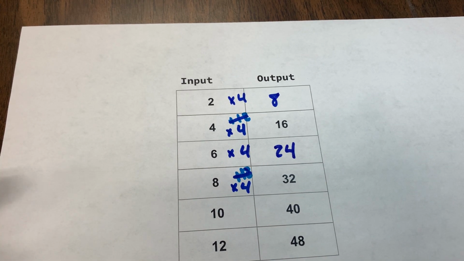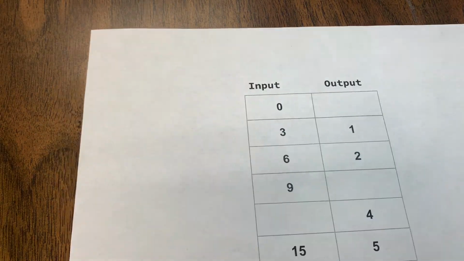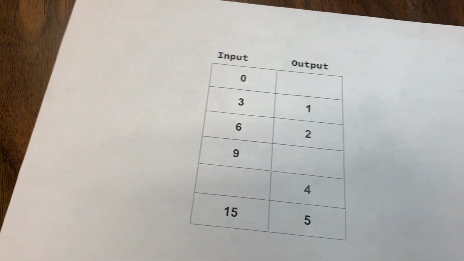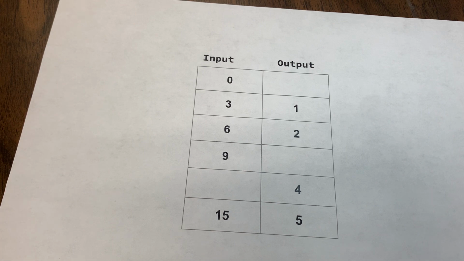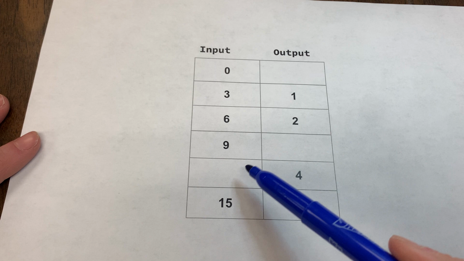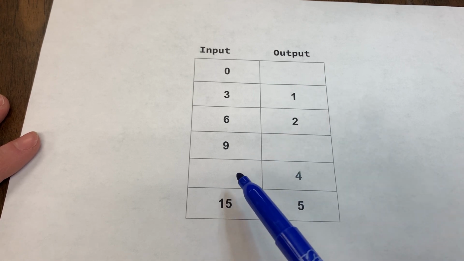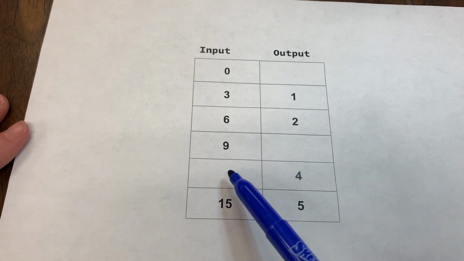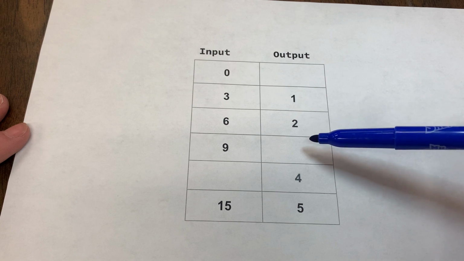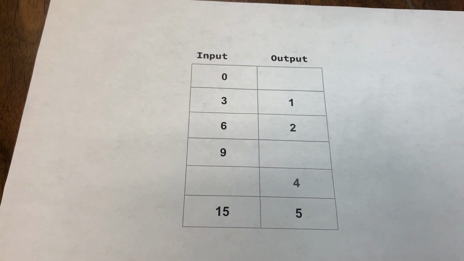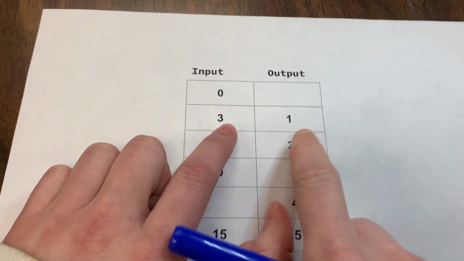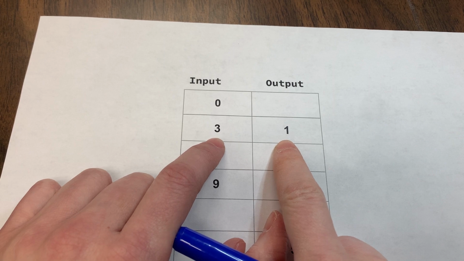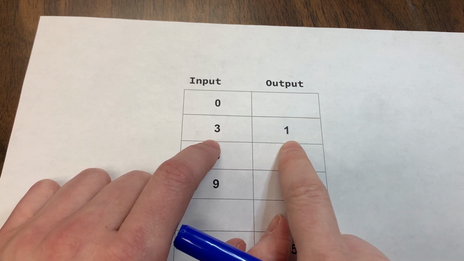I've got one more example for you. Here's another input-output table. Again, this time it gives us random ones missing and it's even missing an input. So we need to find one of our inputs and our missing outputs. I'm going to look at two that are given. So I have a 3 and a 1. The numbers are getting smaller.